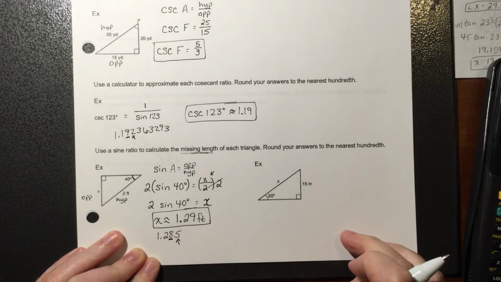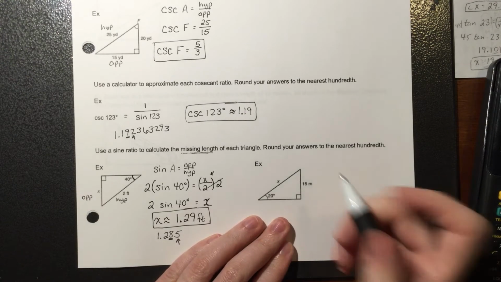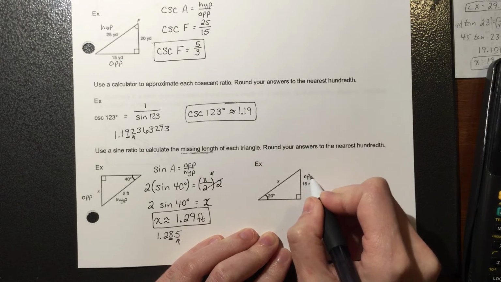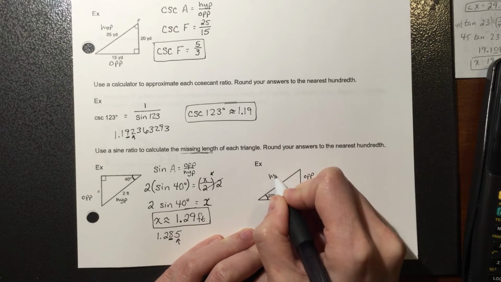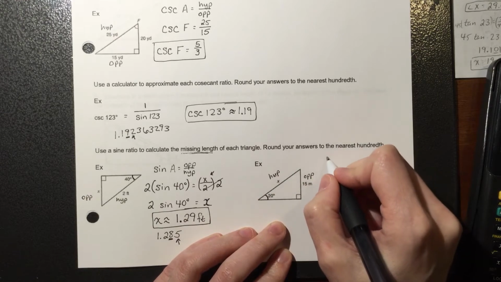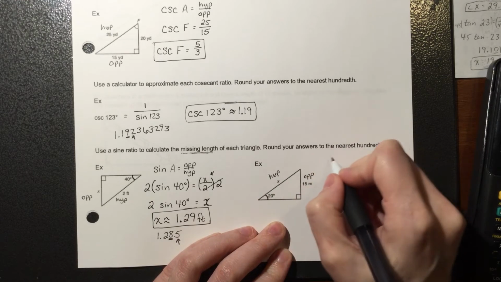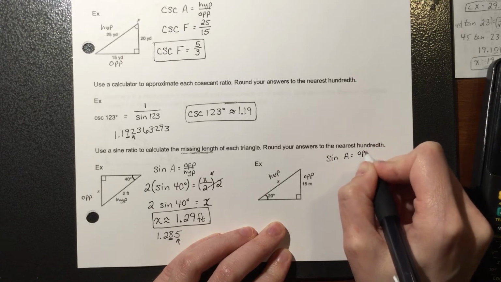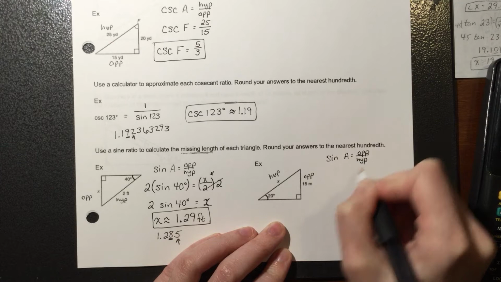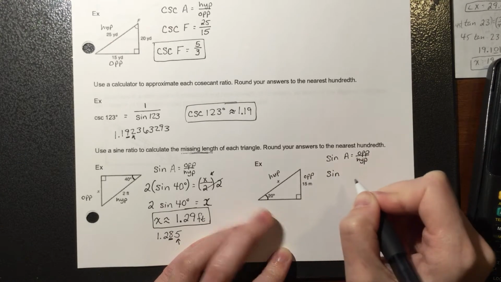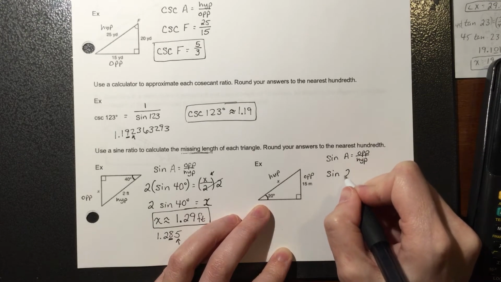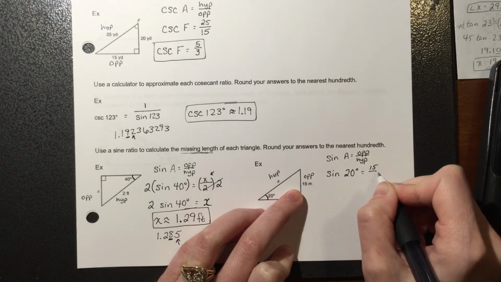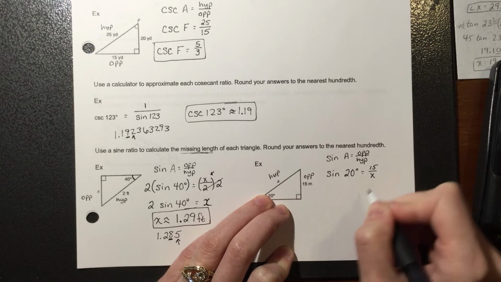Looking at the next example, we could also have a problem like this. If we look at our reference angle, this side is our opposite side. This side is our hypotenuse. So the trig function that uses opposite and hypotenuse is going to be sine. So sine of an angle is going to be equal to opposite over hypotenuse. So sine of 20 degrees is going to be equal to opposite, which is 15, over the hypotenuse, which is x.